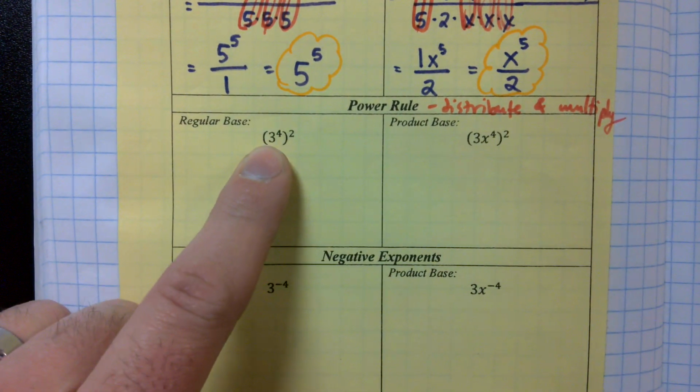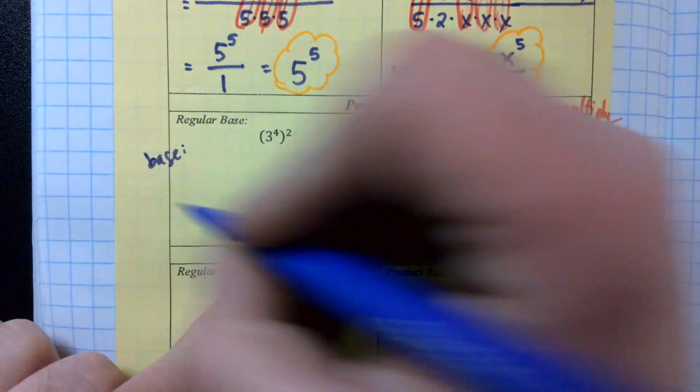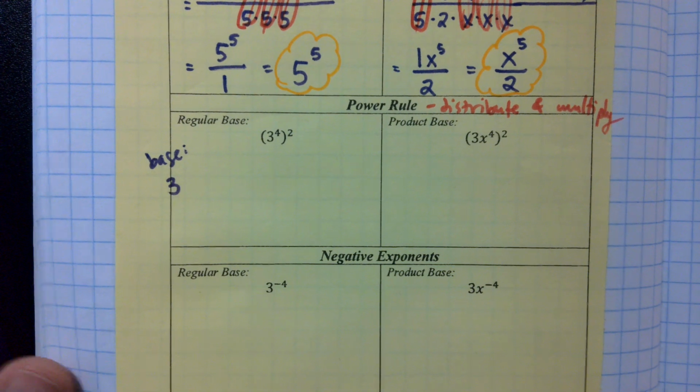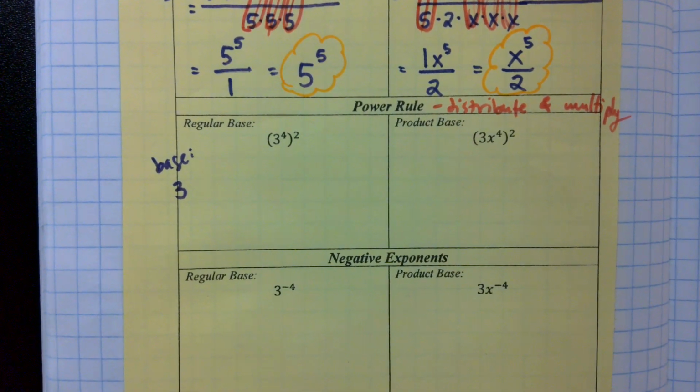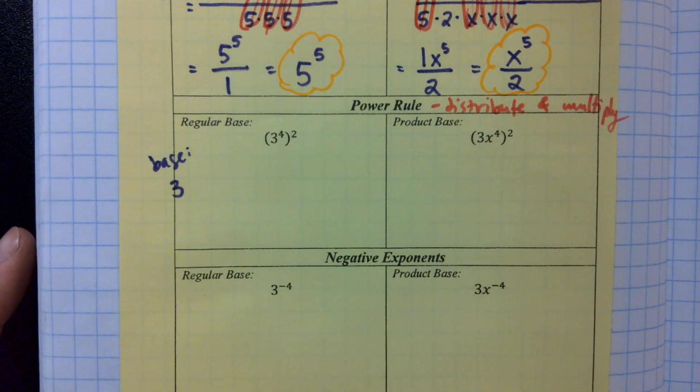So here I've got 3 to the 4th raised to the 2nd. What's my base for this problem? 3. Right? Whatever my base is, I'm not changing it. I'm not multiplying my base by anything. I'm not adding anything to my base. My base is my base.